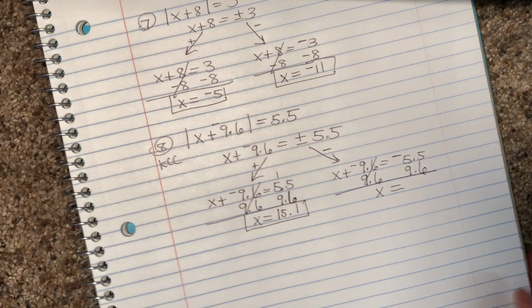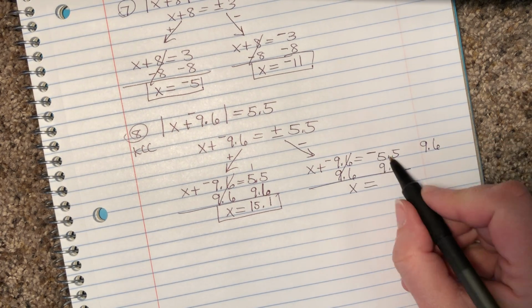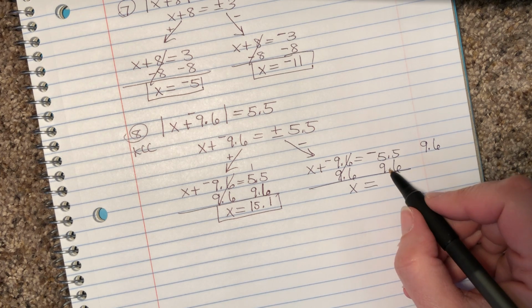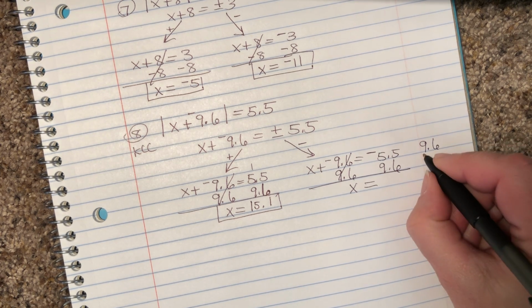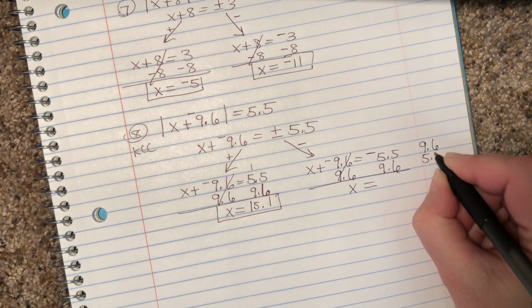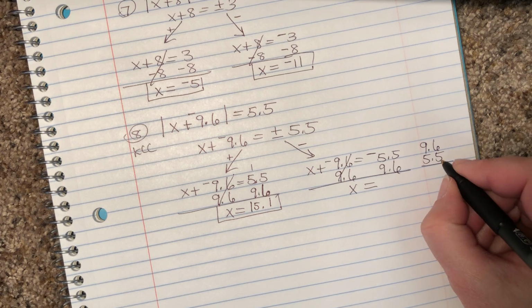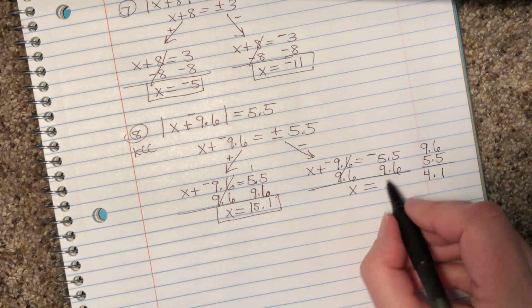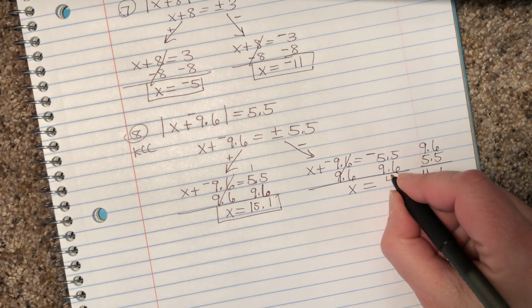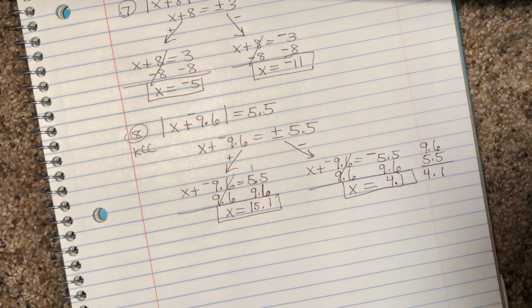X equals, now the signs are different, meaning I have to subtract. So I'm going to put the bigger number on the top and just subtract without really worrying about that sign. The bigger number's positive, so I get 4.1 as my two answers. And that's it.